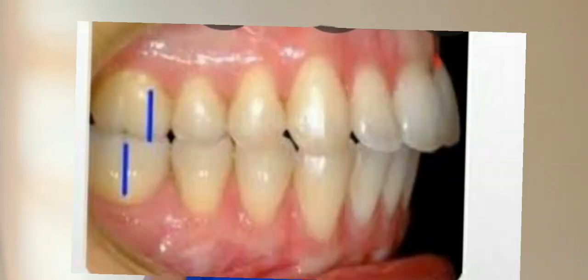Then from there, ladies and gentlemen, we have a class 2 malocclusion, Dr. Angle's class 2 malocclusion, also known as a distal occlusion. Okay, in this situation, the buccal groove of our first permanent mandibular molar is distal to the mesiobuccal cusp of our first permanent maxillary molar. Does that make sense?